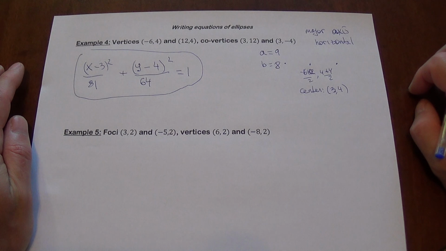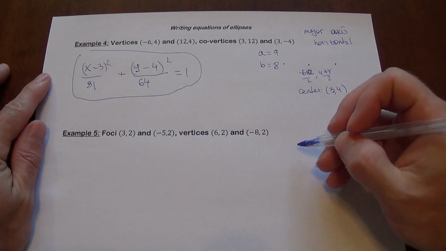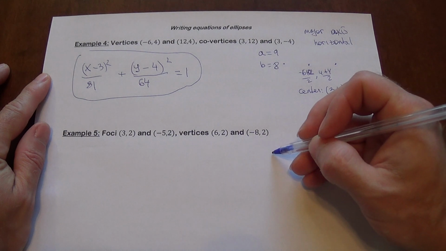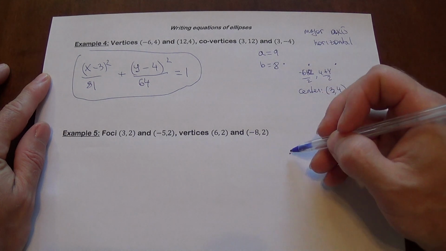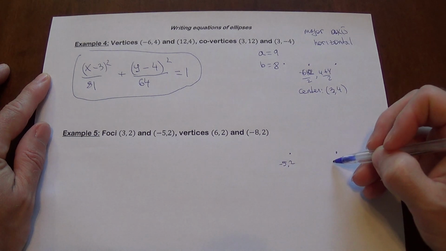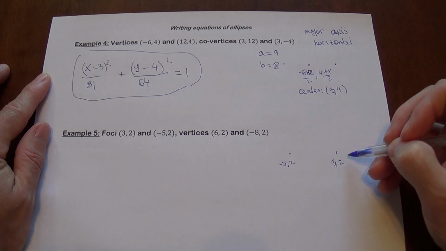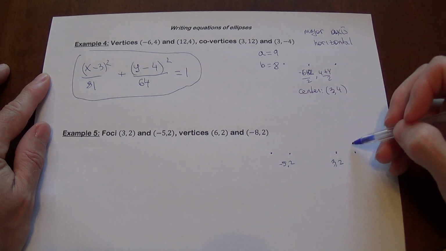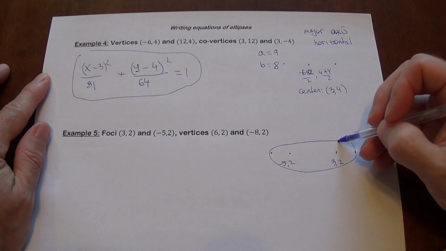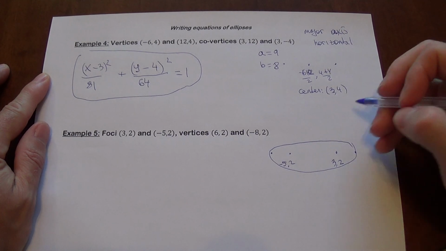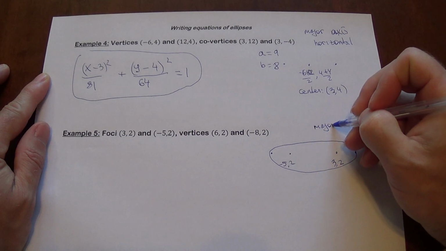So we have negative 5, 2, and 3, 2, and then 6, 2, and negative 8, 2. Those are our vertices. That means the major axis is horizontal as well.